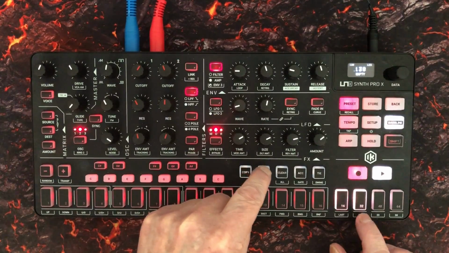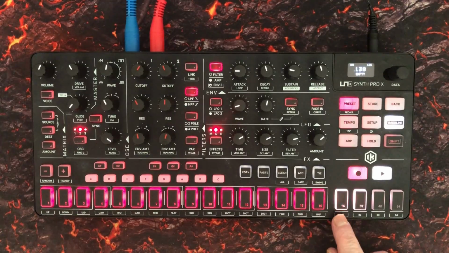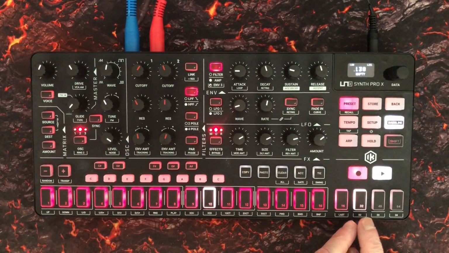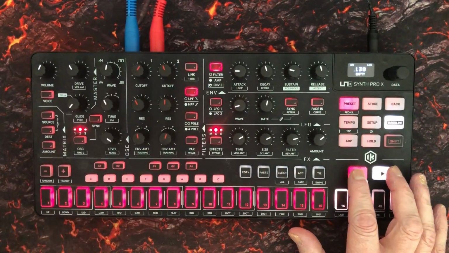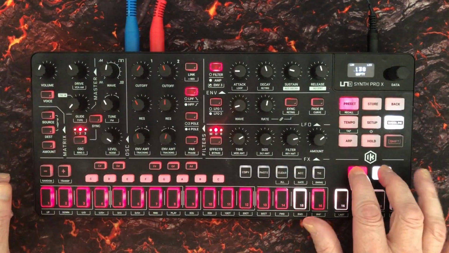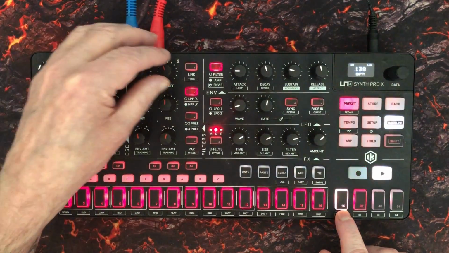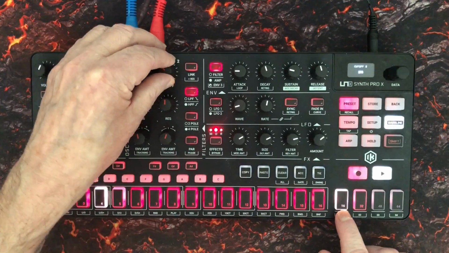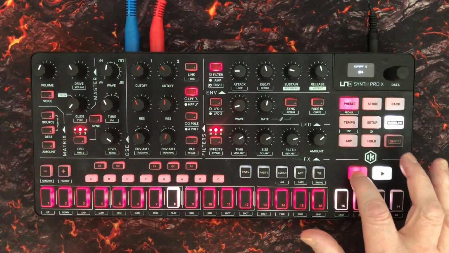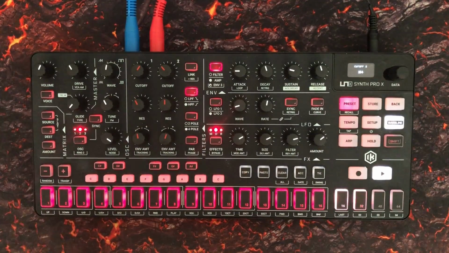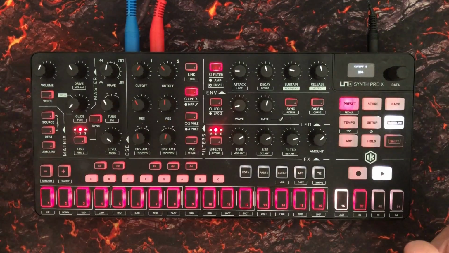Right, now I need okay, now I've got that page on both pages. Now I can do some real-time parameter recording. 3, 4. Now I've live recorded the motion, and I can do that as many times as I like, I think.